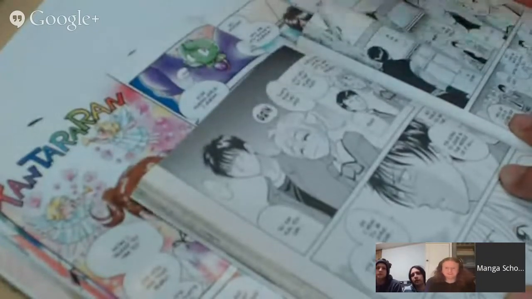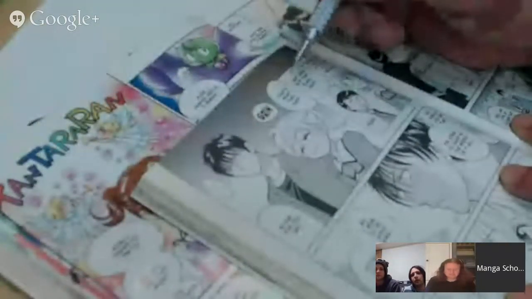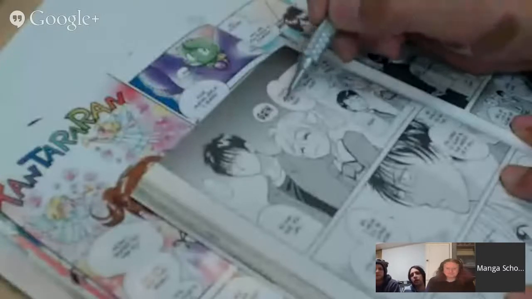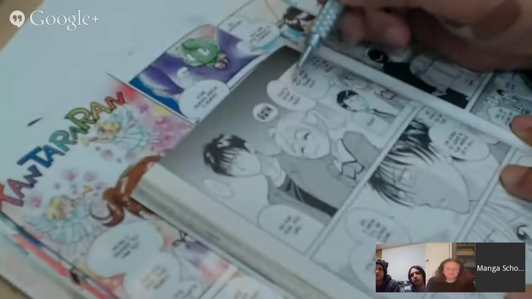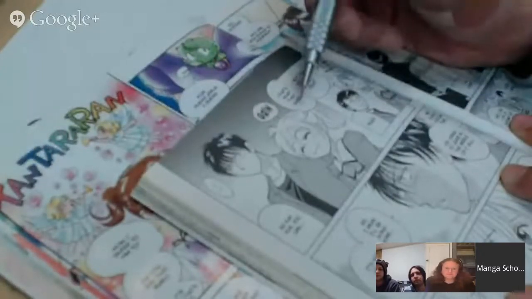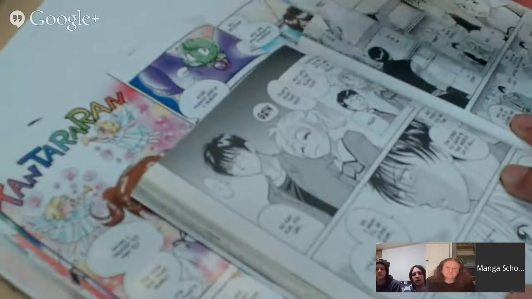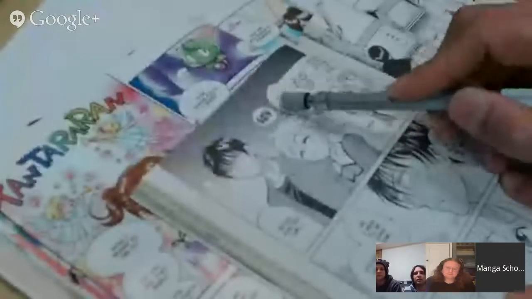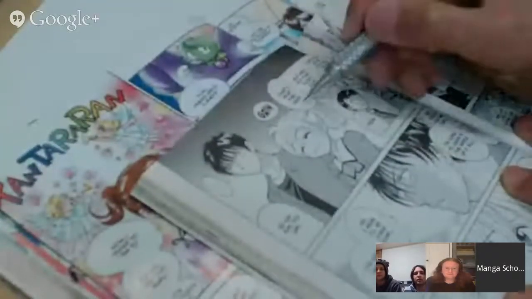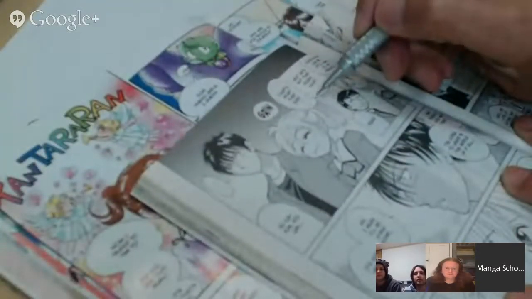Yeah, I have that problem too. But thanks to this, it's a little bit similar to the effect of vertical dialogue, because you read like this, get to the end, and bounce back.